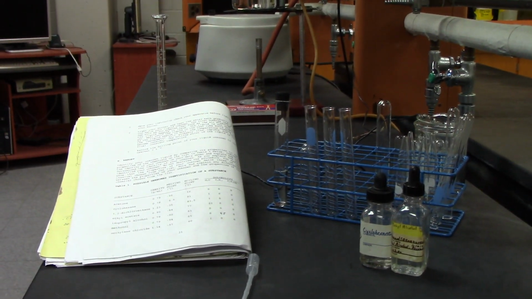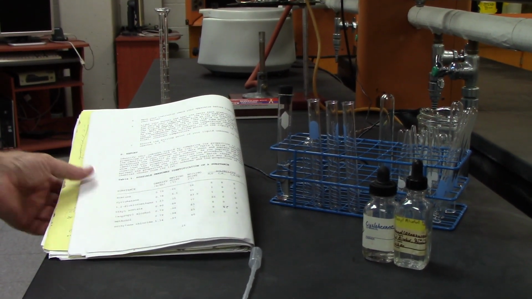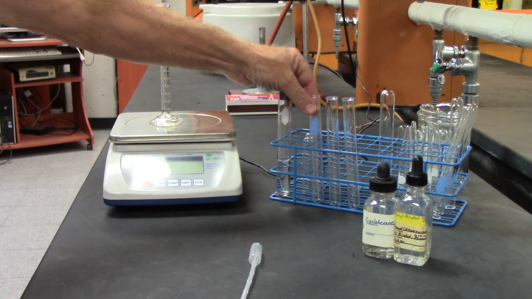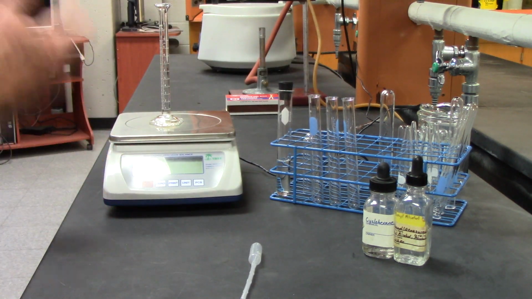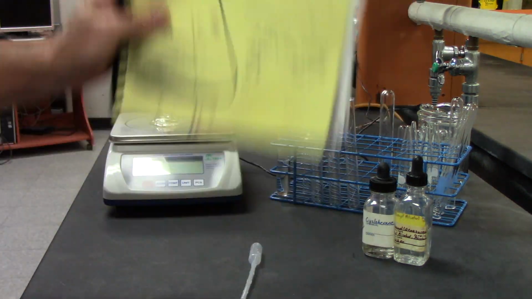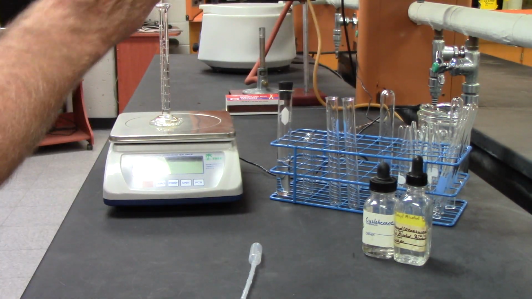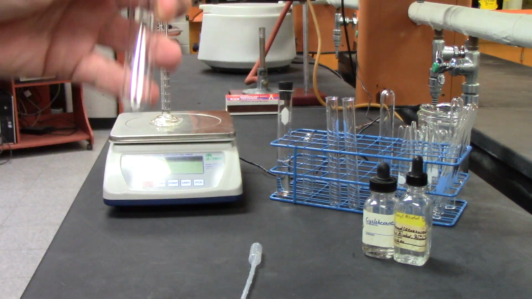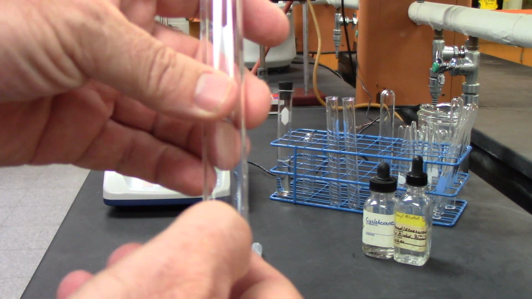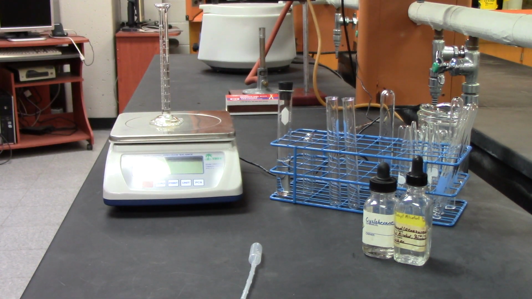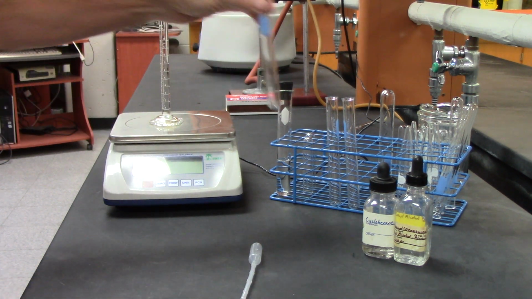It's pretty straightforward. Okay. First thing I'm going to do, in your lab book it says measure out 3 mils. I'm not going to do that. What I'm going to do is add about this much, up to about here. I don't have to be super precise because what we're looking at is an intensive property.